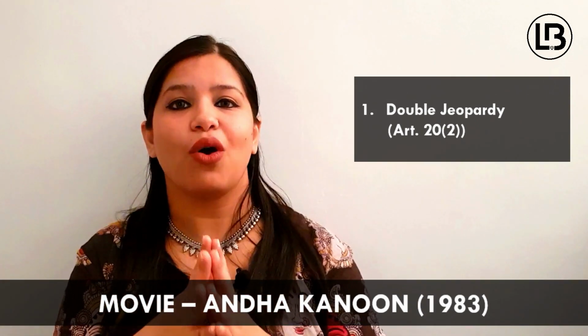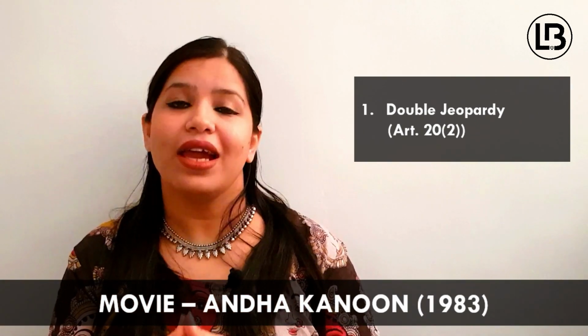As a law student or somebody trying to understand constitutional law, this movie focuses on two basic legal principles. The first is the principle of double jeopardy. Under Article 20, Clause 2 of our Indian Constitution, this is provided as a fundamental right to a person. It means that anybody who has already been convicted of an offense cannot be reconvicted or punished again for the same offense twice.